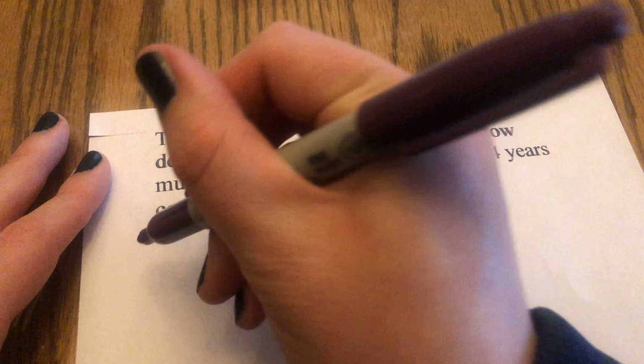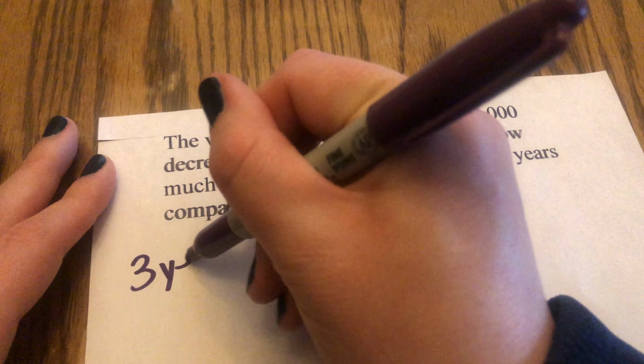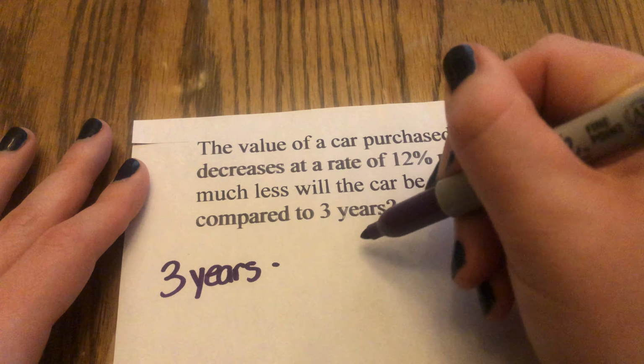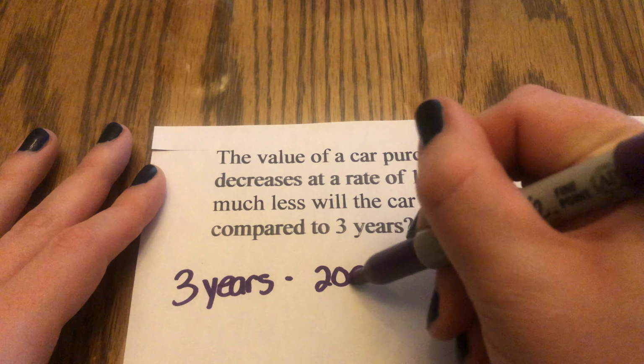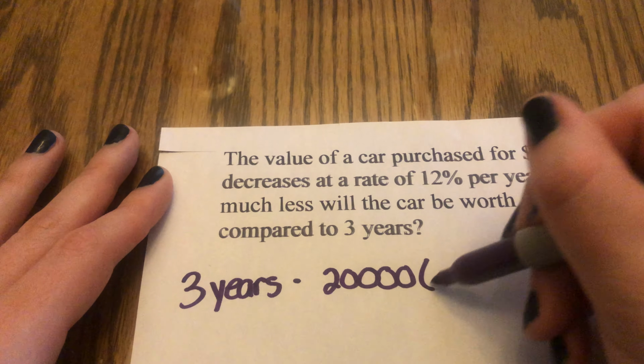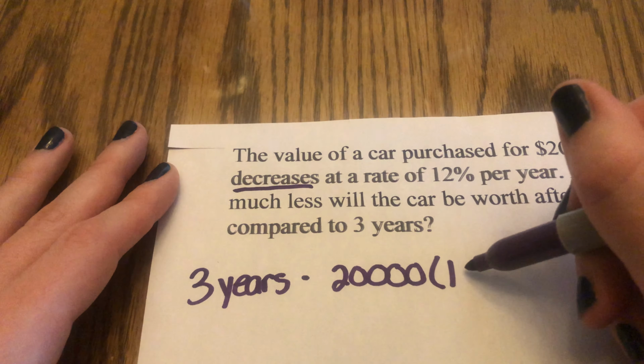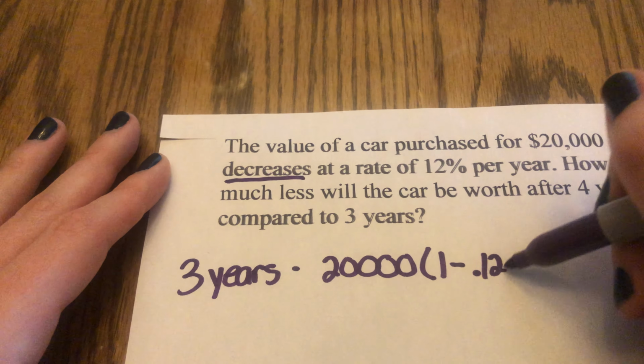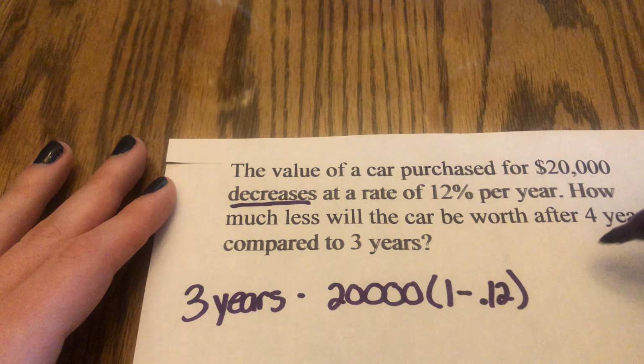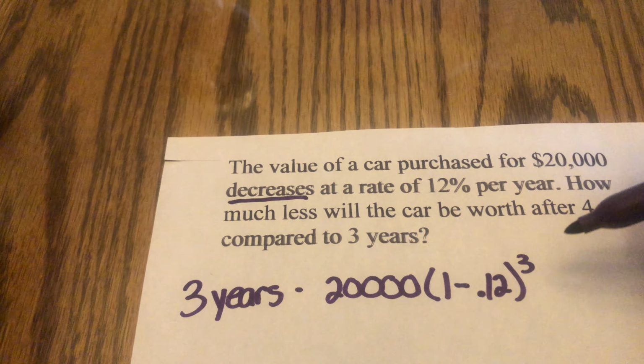So let's just start with my 3 years first. It's going to be my initial, which is 20,000, times 1, and it's decreasing, so it's a decay, minus 0.12 because my percent in a decimal, and I'm doing my 3 years first.